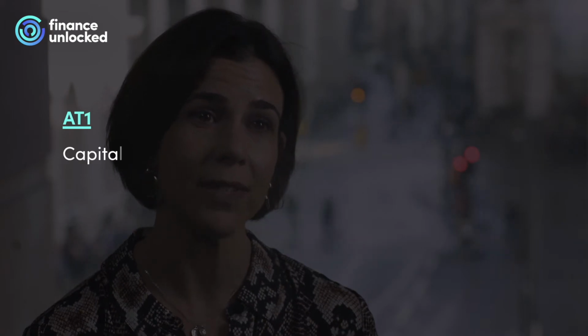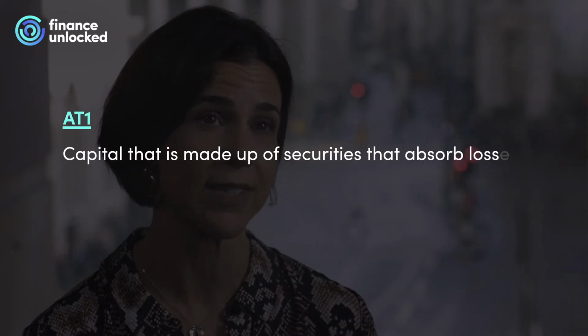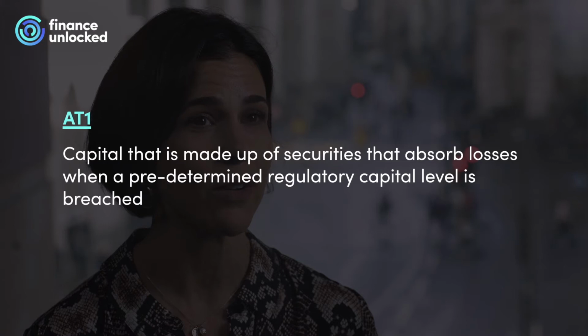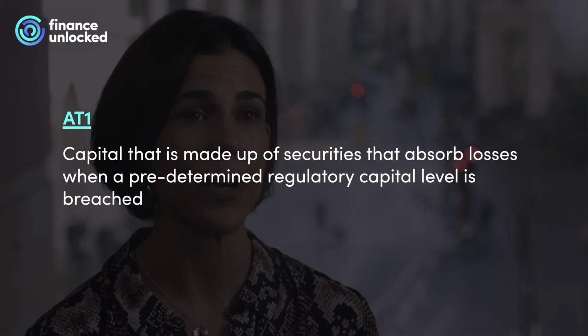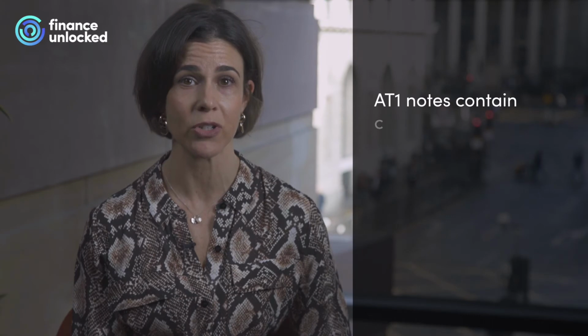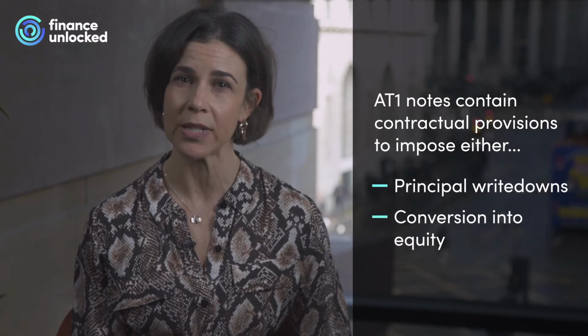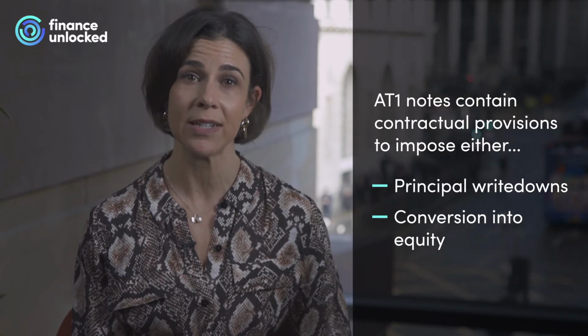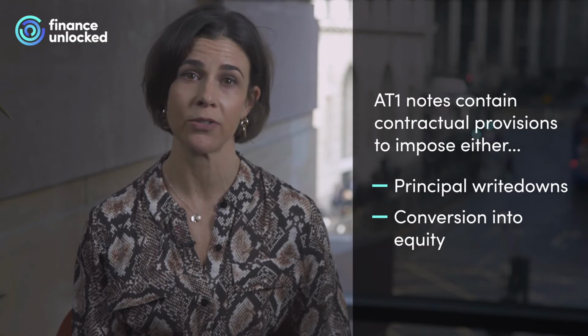Next, we have additional Tier 1 capital, and this is made up of securities that absorb losses when a predetermined regulatory capital level is breached. And it is here, the former Tier 1 market, that has experienced the biggest upheaval and regulatory overhaul since 2008. Today, additional Tier 1 capital notes possess embedded contractual provisions to impose either principal write-downs or conversion into equity if or when respective minimum capital ratios have been breached, known as contingent convertible bonds, or dubbed COCOs.